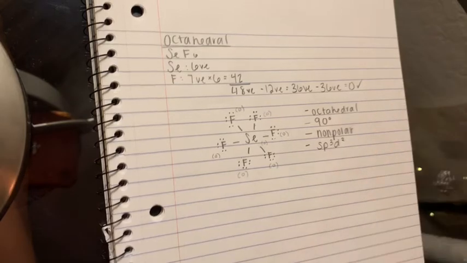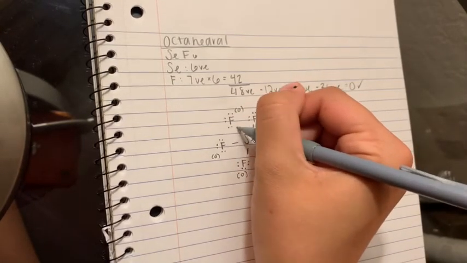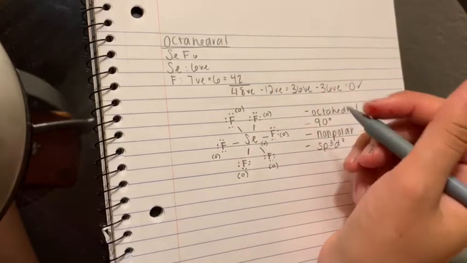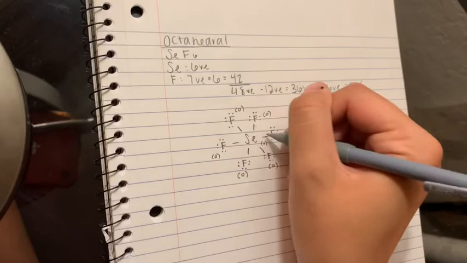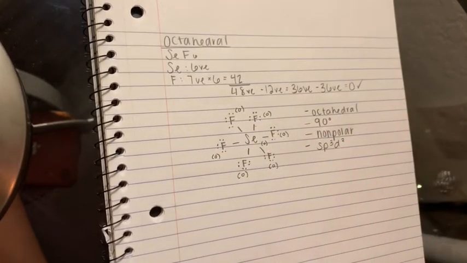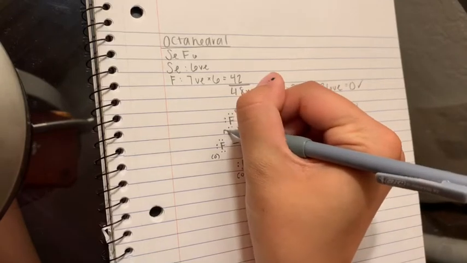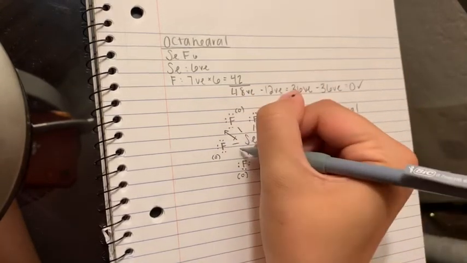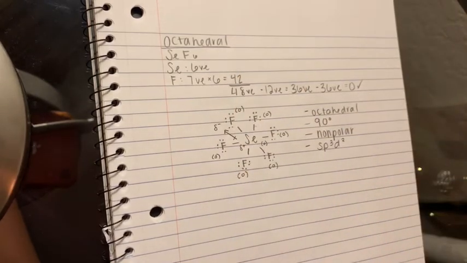sp3d2. And then if we look at our formal charges, 1, 2, 3, 4, 5, 6, 7. Minus 7, we get 0 for all the fluorines. And then for this one, we have 1, 2, 3, 4, 5, 6. Minus 6, we also get 0. And then the fluorine is more electronegative, so we're going to go like that. And this will have a plus charge. This will have a minus charge.